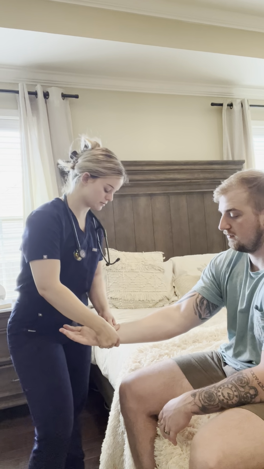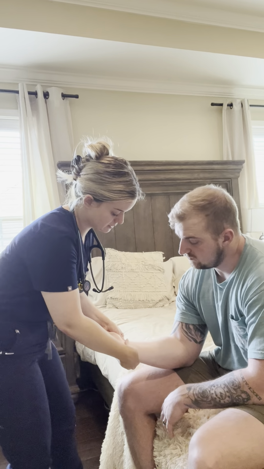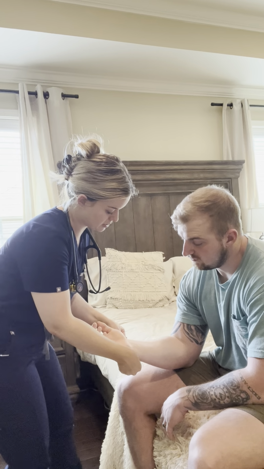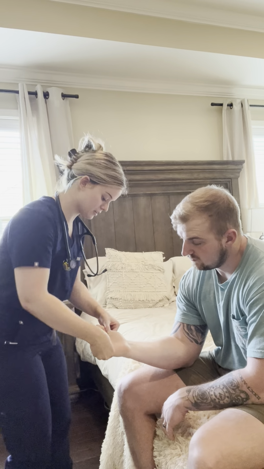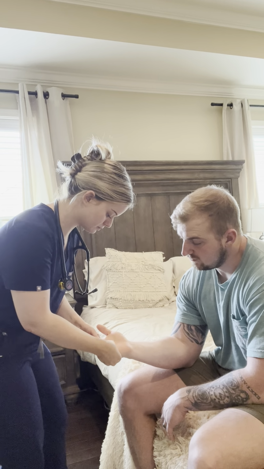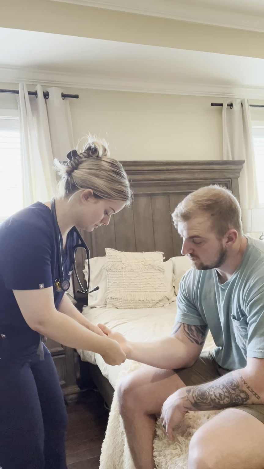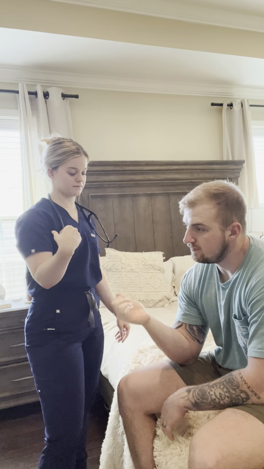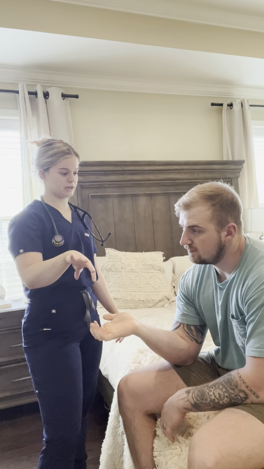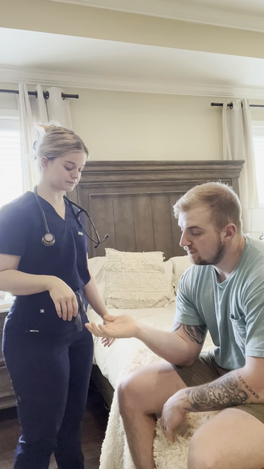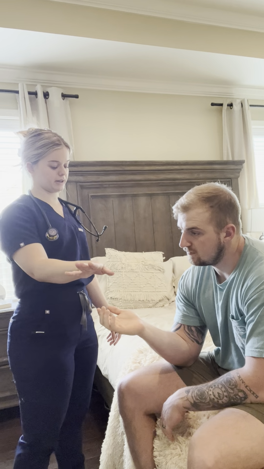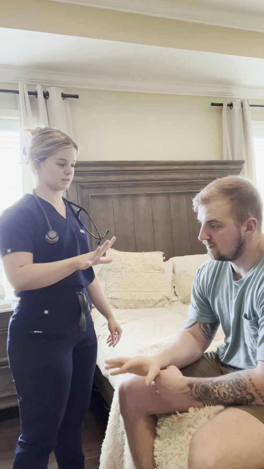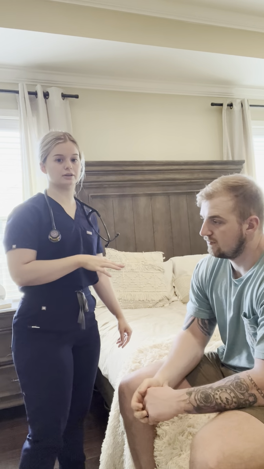Good. The wrist, not feeling any bony abnormalities, edema, temperature abnormalities, and the fingers as well. Any tenderness? No. Okay, good. So we're gonna flex, extend, rotate, good. And ulnar deviate, radial deviate, good. And flex and extend, good. I would do that bilaterally.